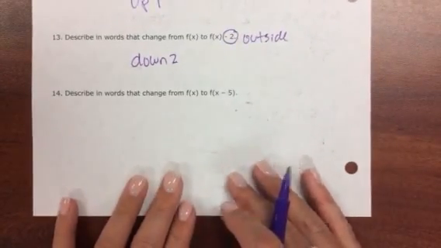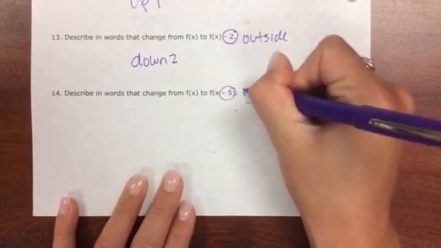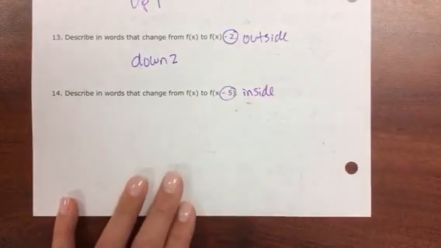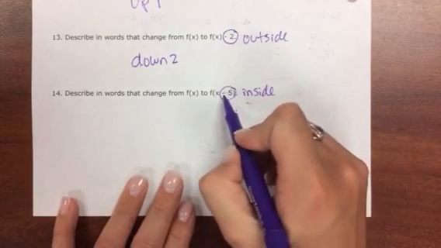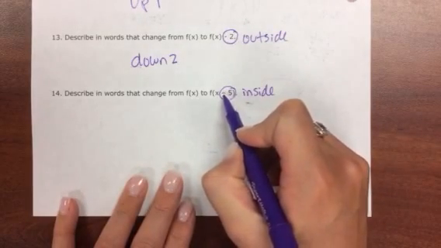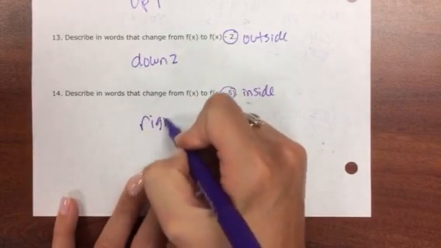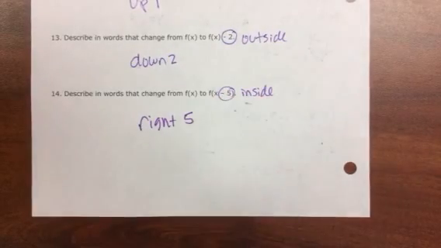14, f of x to f of x minus 5, which is inside. I'm going to move along the x-axis, so left or right. It's opposite. So opposite of the negative direction is the positive direction, which is right 5.